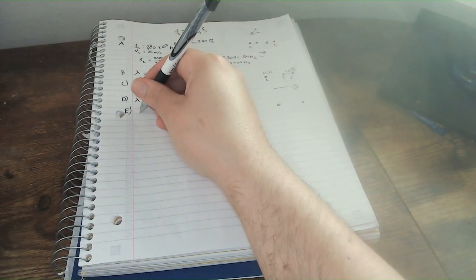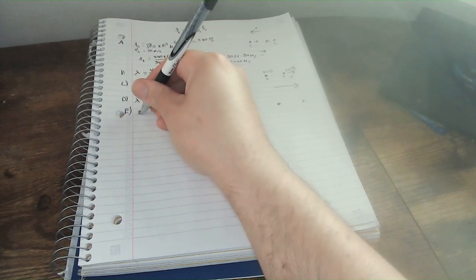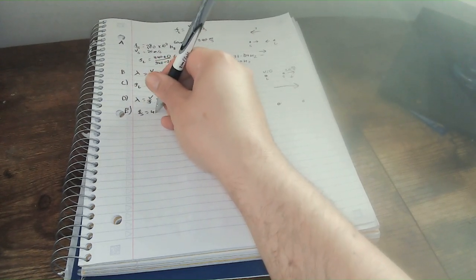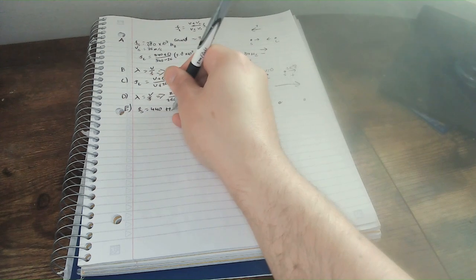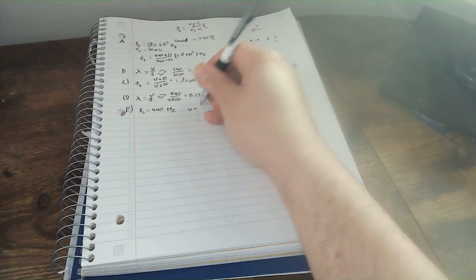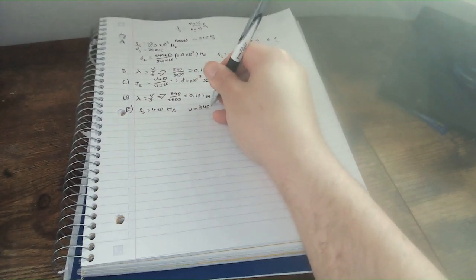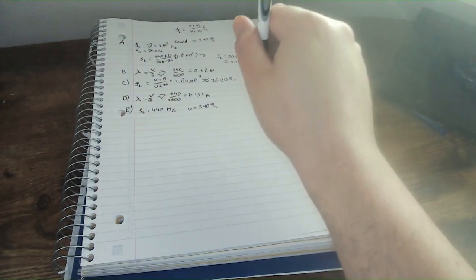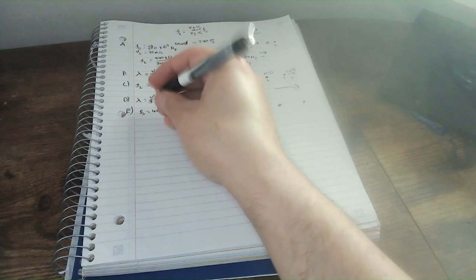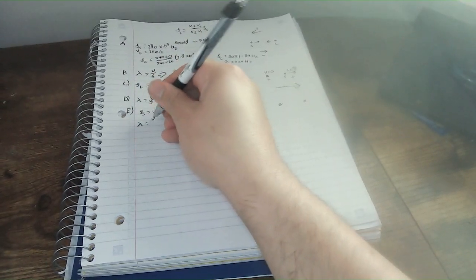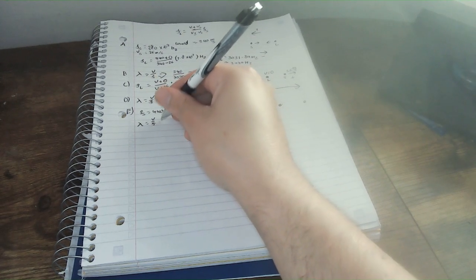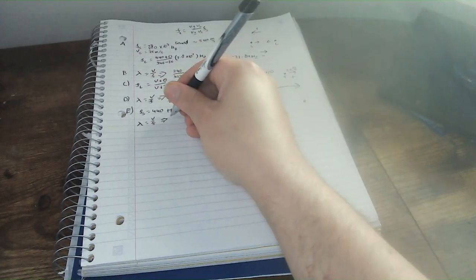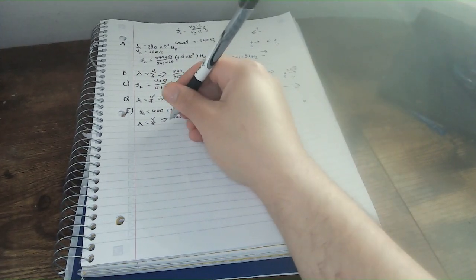So let's just write down all of our units. The frequency the source is producing is 440 hertz. Speed of sound is still 340 meters a second. And it's just asking us for the wavelength. So we know how to do that. Right? You take lambda, you set it equal to V over F.